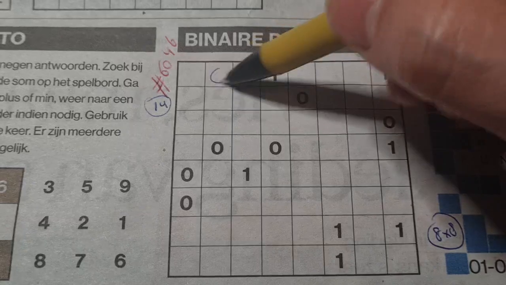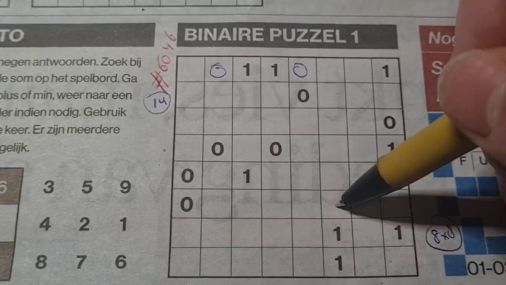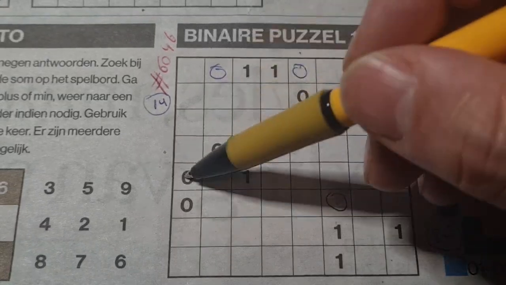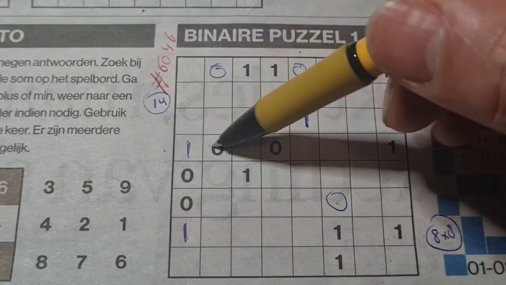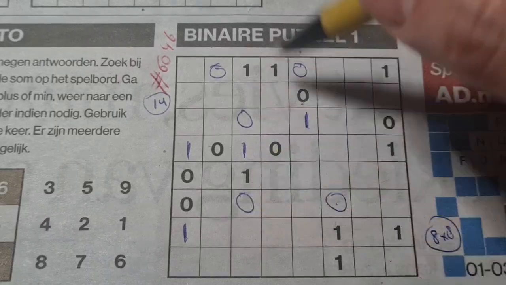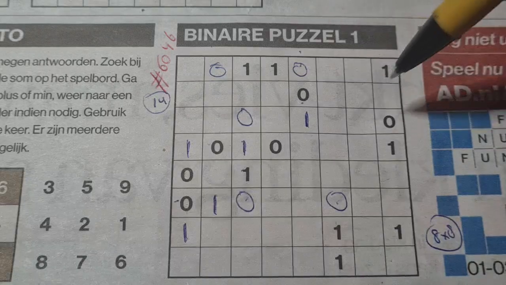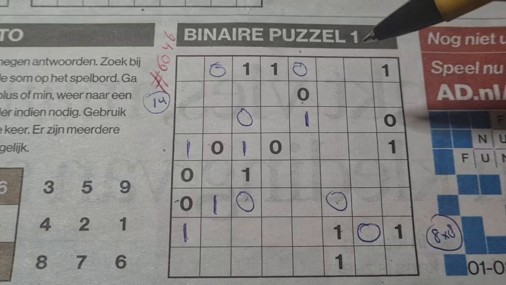Double 1. Here no, there no. Double 1. Here no, there no. Double O. Here 1, there 1. Double O. Here 1, there 1. Between two O's comes a 1. Double 1. Here no, there no. Between two O's comes a 1. Between two ones comes an O.